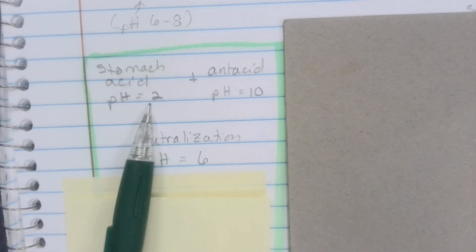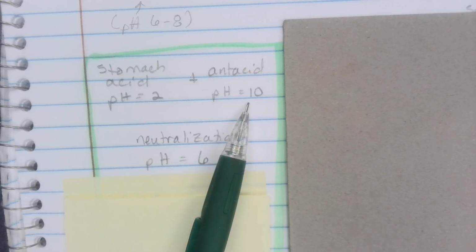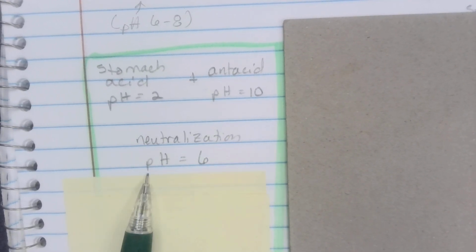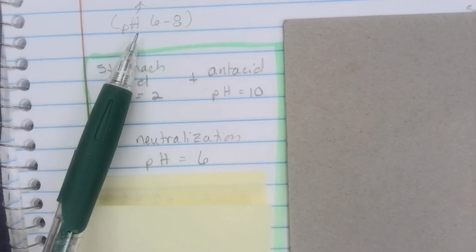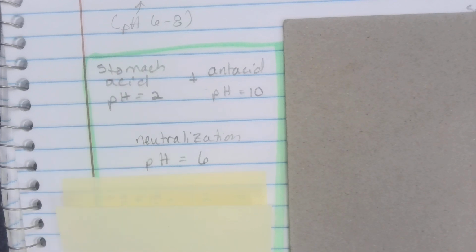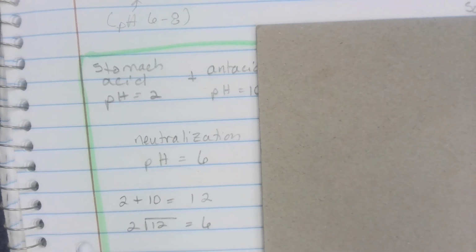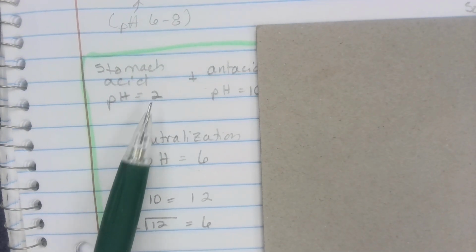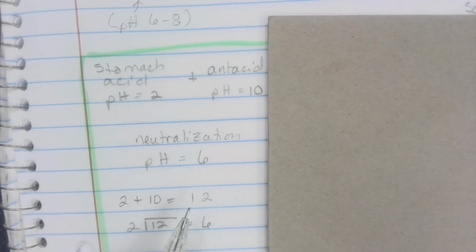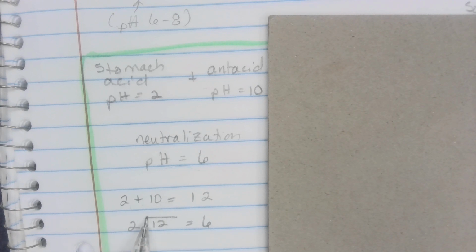So solution of pH of 2, solution pH of 10 ends up with a solution with a pH of 6, and we're going to go ahead and consider that a neutralized solution. So in order to get this value, all you have to do is you add together the pH of each substance. So 2 plus 10 is 12, and then you divide by 2. So 12 divided by 2 gives me the pH of 6.